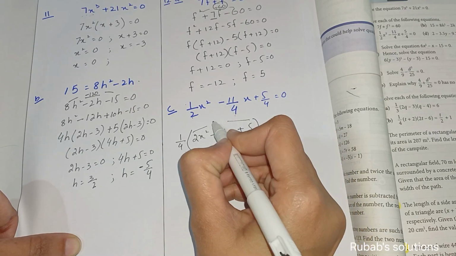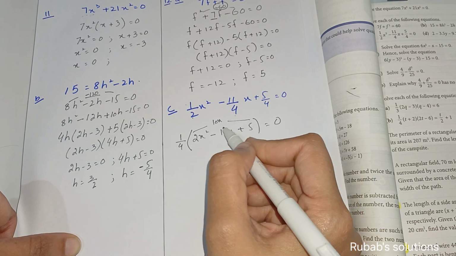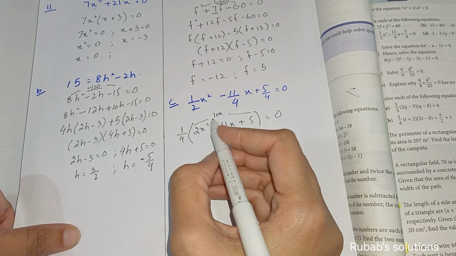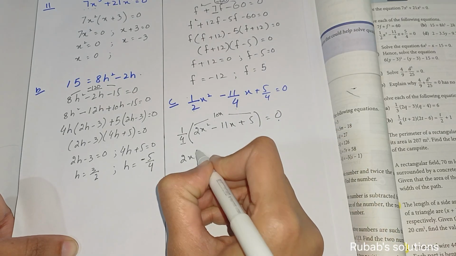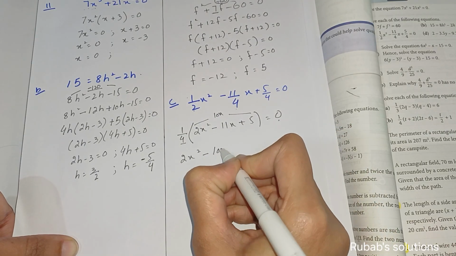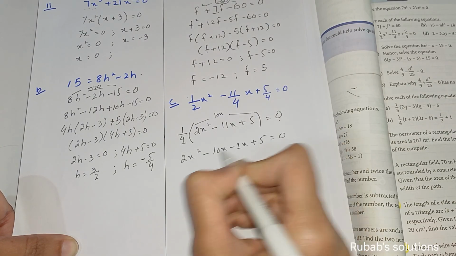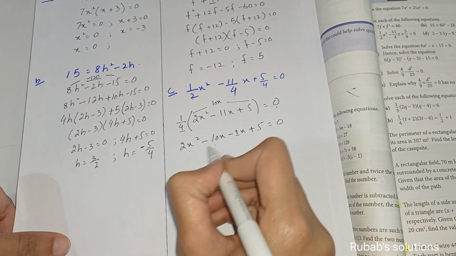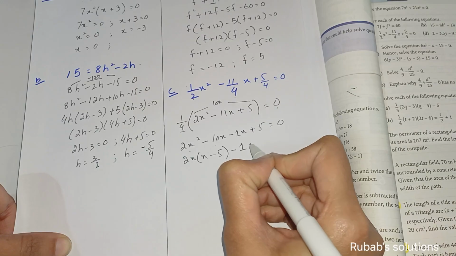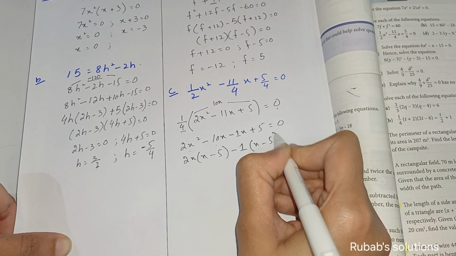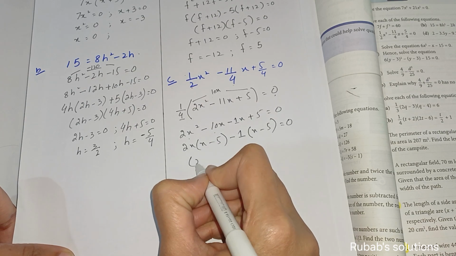Okay, from it is 10x, so that means I want any two factors. After multiplication I'll get 10, and after addition I will get 11. This 1 by 4 shift on the other side and it will get 0, so 2x square. From here I can write minus 10x minus 1x plus 5 is equal to 0, because after addition I will get 11. From these two I can take 2x common, x minus 5, from here minus 1 common. When there is nothing common we can take minus common if there is minus with the first number, otherwise you can just take plus 1 common.